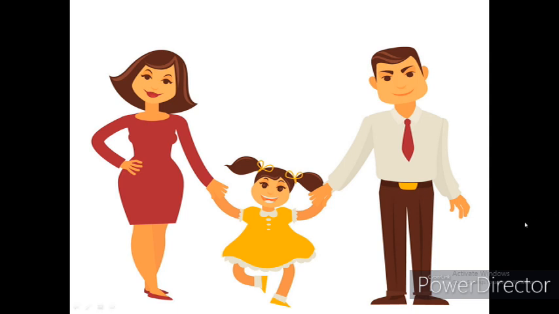In this picture we can see a family which contains one mother, one father and a daughter. Here we can see that the daughter is getting some characters from her father and from her mother.